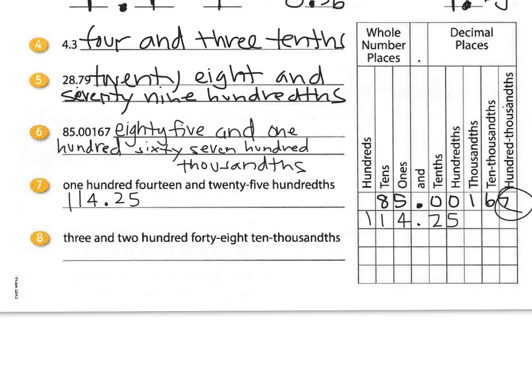Here we have 3 and, so 3 is the ones place, and is the decimal, 248 10,000. So we got to end in this 10,000ths place. So 248 10,000. So we would have to put a 0 there. So 3 and, no tenths, but 248 10,000ths.